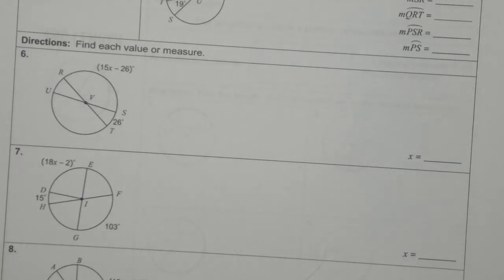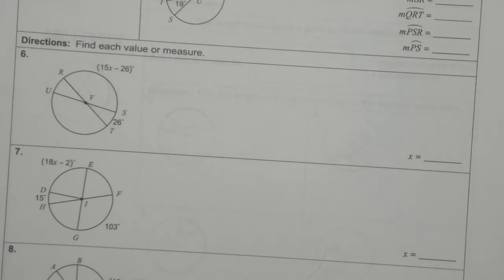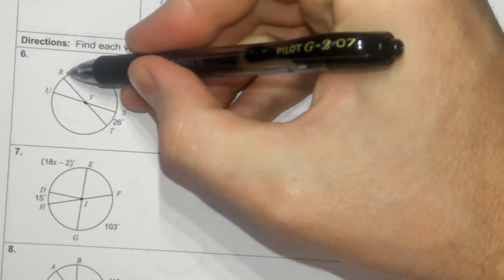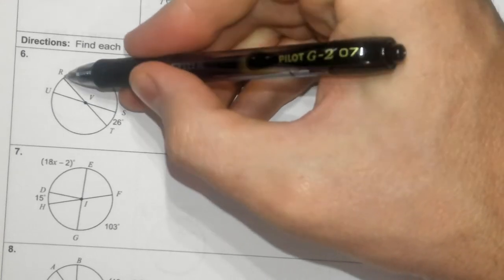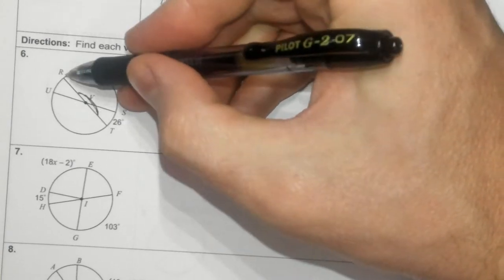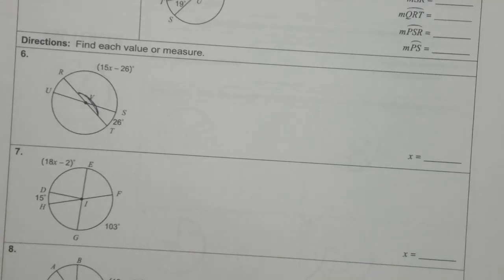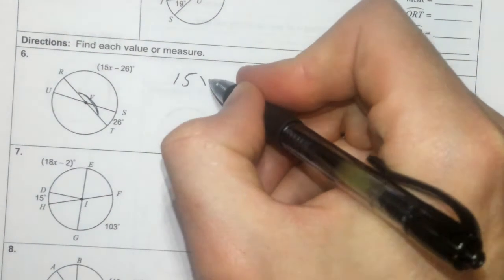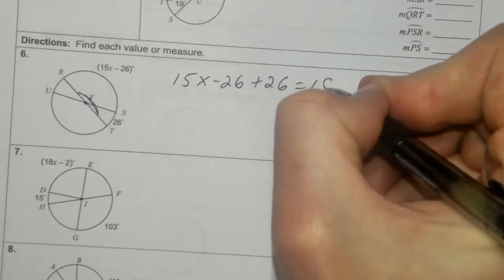I'm supposed to be finding, let's see, what am I finding? Find each value or measure. Okay, I'm looking for x. All right, so there's a couple different ways you could set this up. Because these two are on half of the circle, and I know that because this is a diameter, right? So remember, these two angles together have to be 180. So that means these two arcs together have to be 180. So I could set it up like that, where I say 15x minus 26 plus 26 equals 180.